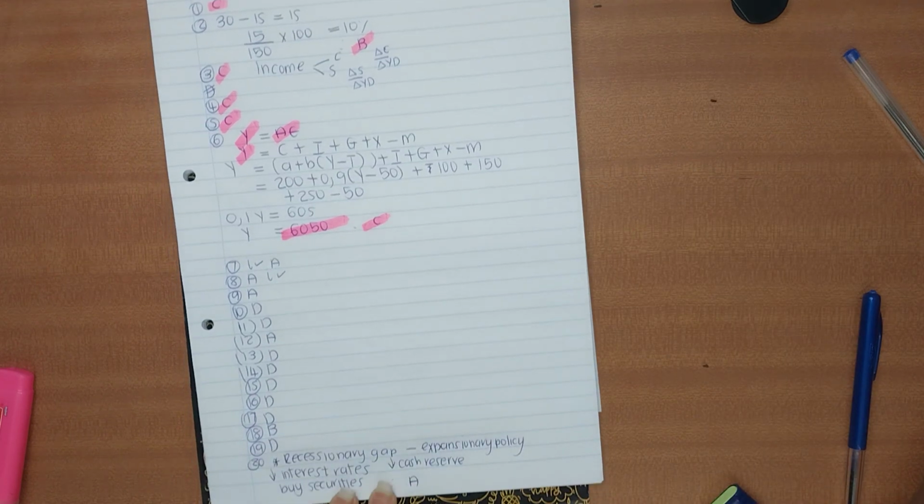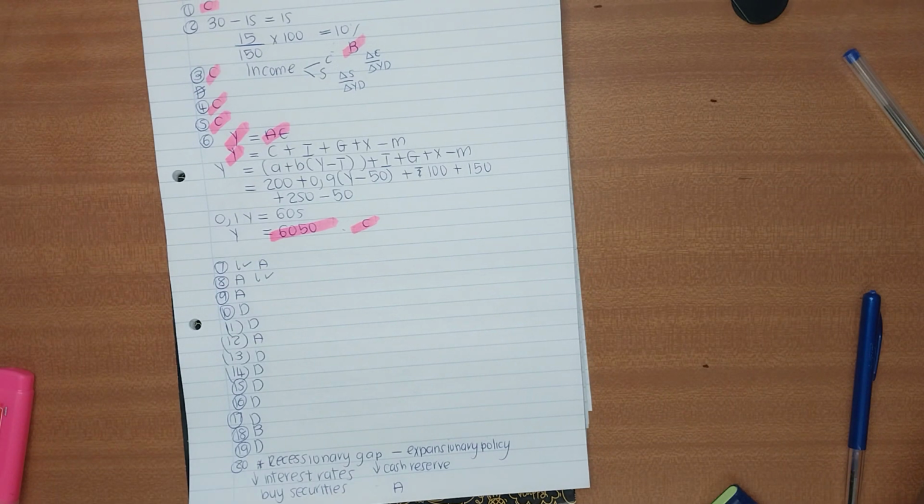Then question 7 says, which one of the following will cause a rightward shift in the aggregate demand? So remember what causes shifts in the aggregate demand. First of all, we have expectations. Secondly, we have the fiscal and the monetary policy. Thirdly, we have the world markets, right? So in this case, remember I said expectations, fiscal and monetary policy, and world markets. So here they are talking about a rightward shift.